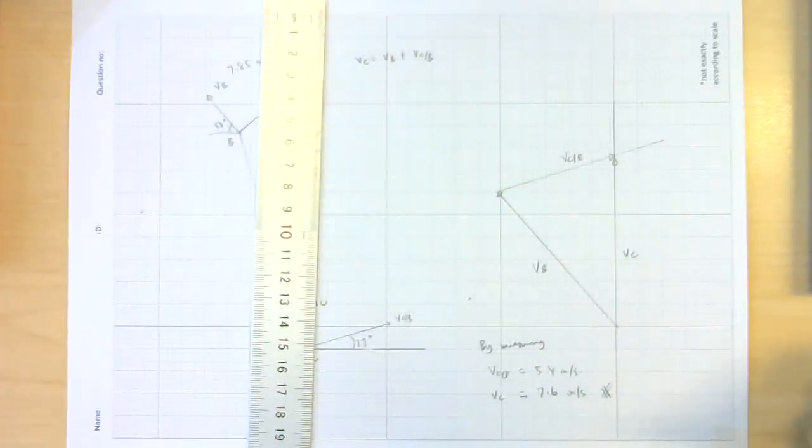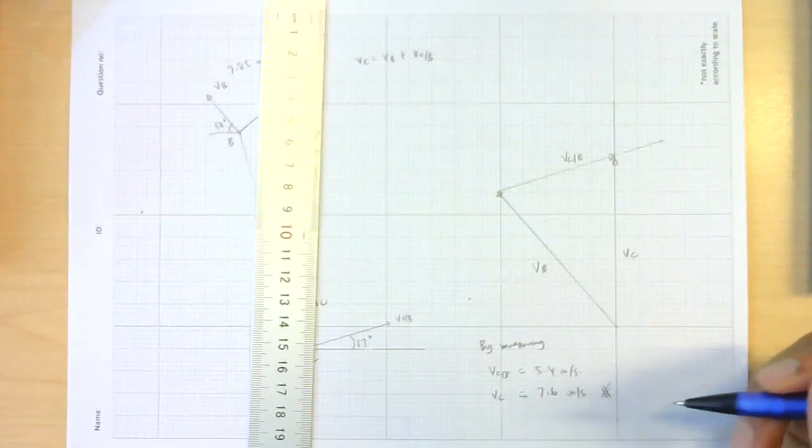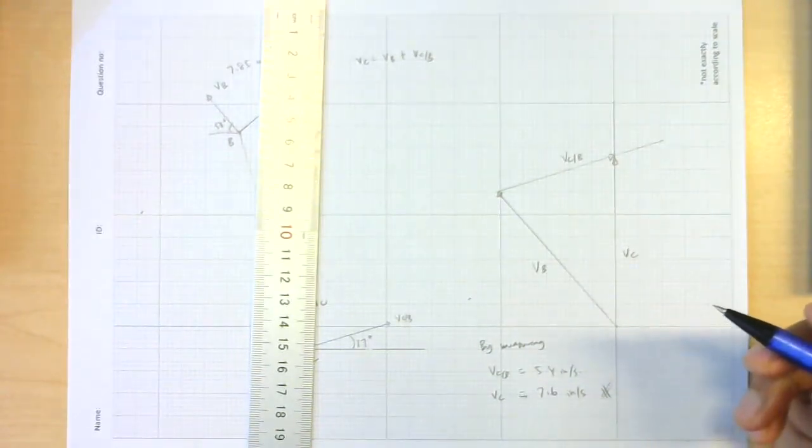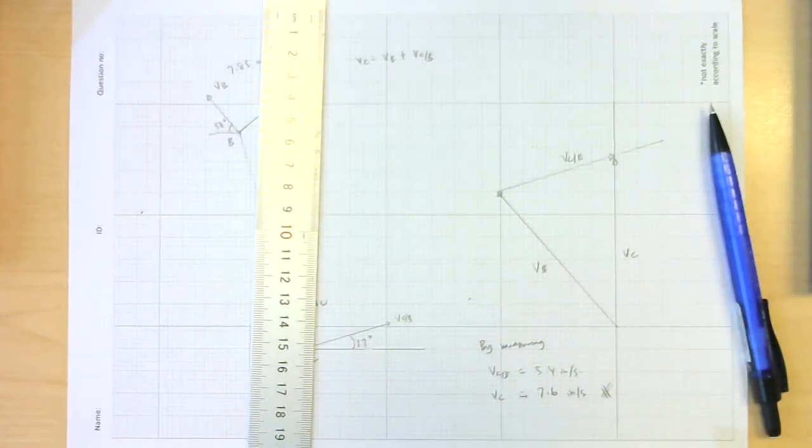Well, it will definitely not be as accurate as you want it to be, but at least you get the idea of how much the velocity of VC is and so on. Okay, thank you very much. That will be it for velocity analysis. Thank you.